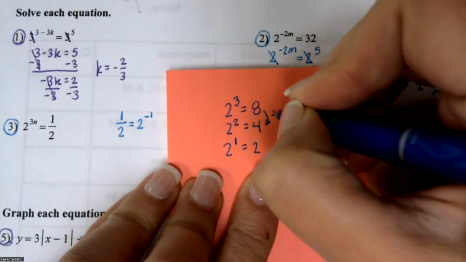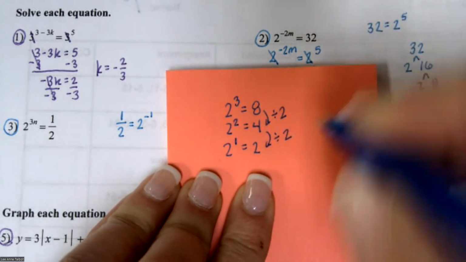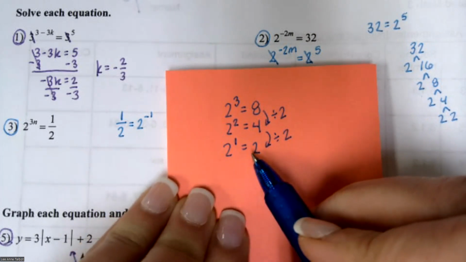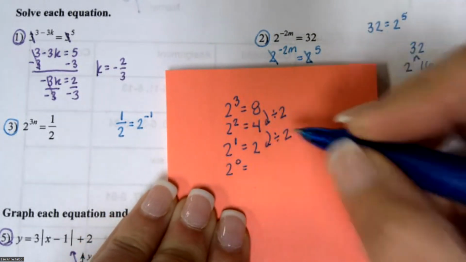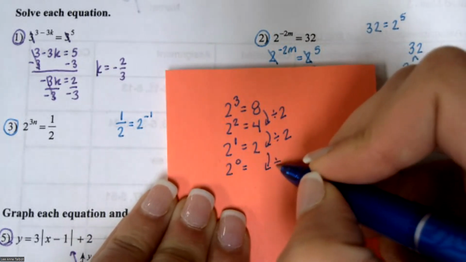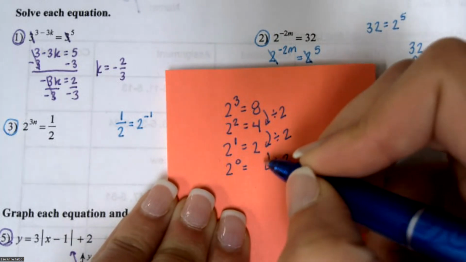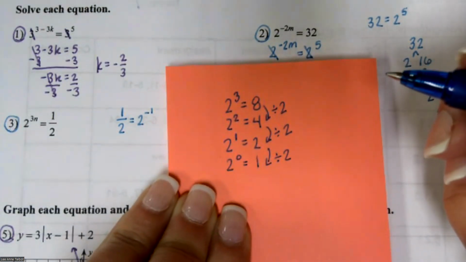These answers each time are getting divided by 2. So 8 divided by 2 is 4. 4 divided by 2 is 2. That helps me with the 0 exponent. So I'm going to continue the pattern. What's 2 divided by 2? 1. That's why 0 power is 1.